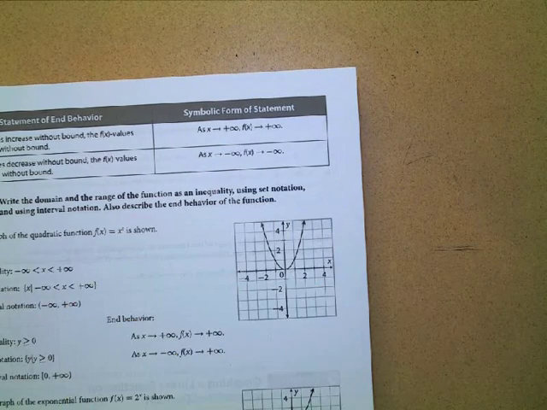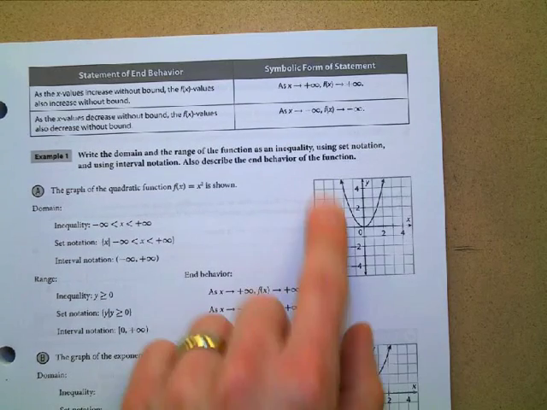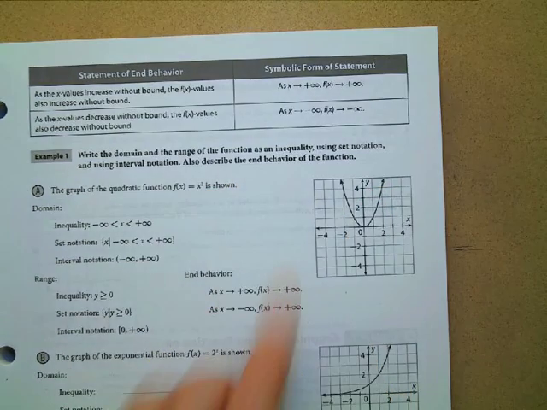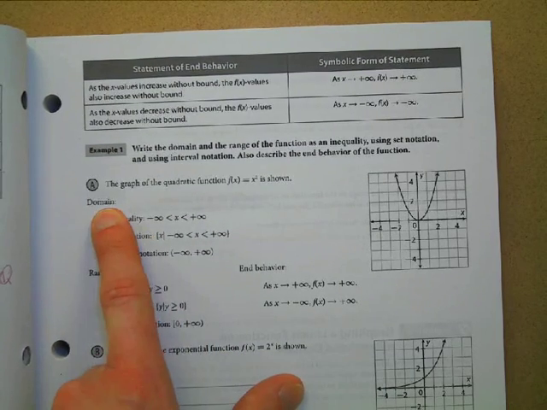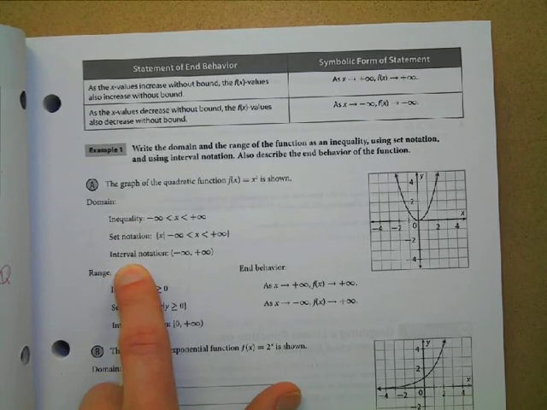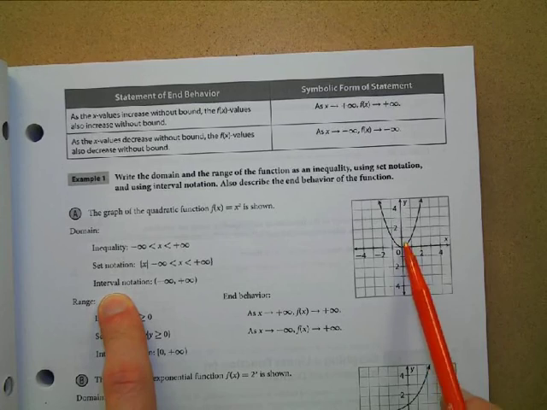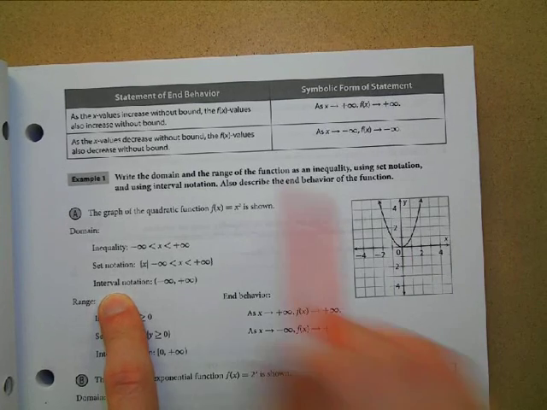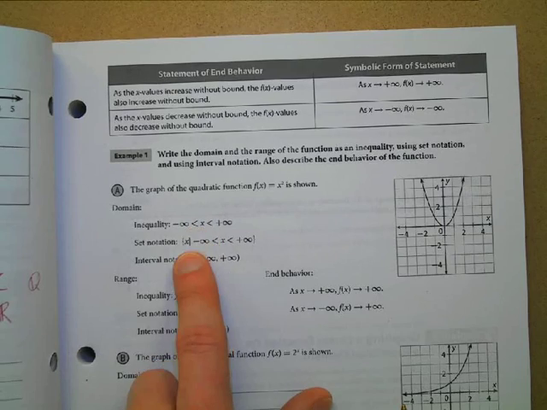Okay, here we have a nice parabola. It's the graph of x squared. If you look here, they have the domain described as an inequality, set notation, and interval notation. Right? The domain is all the possible x values. Well, of course, this thing is going to go all the way to the right and all the way to the left, so it goes from negative infinity to infinity for the inequality. And there's the set notation, same thing again. Remember, you see it repeated. And then interval notation, well, there it is, negative infinity to infinity.